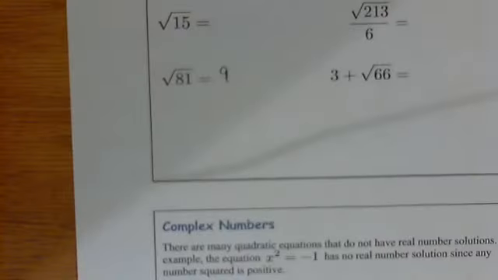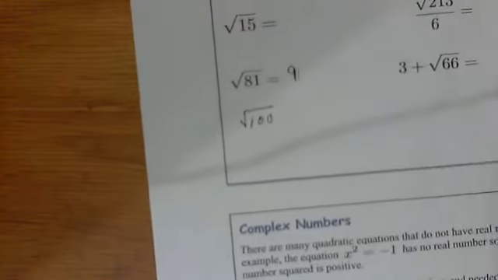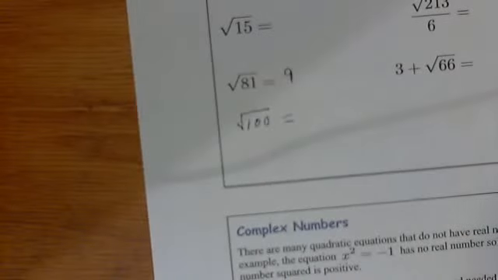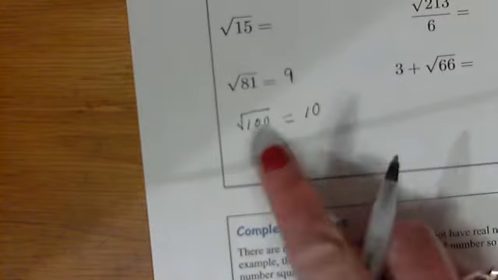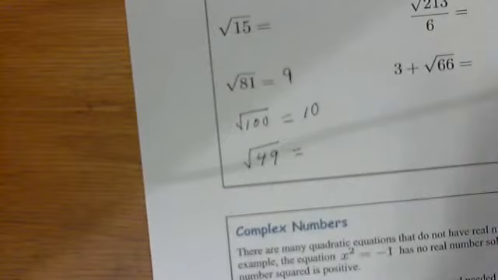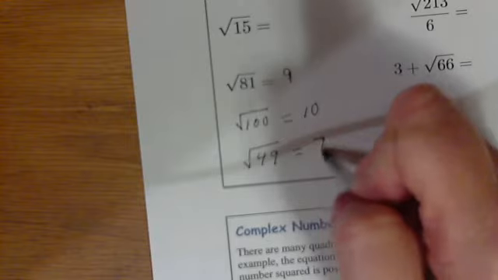Let me give you a couple of other easy ones quickly. So let's add the square root of 100. What number times itself equals 100? What's the answer to the square root of 100? Hopefully you said 10. 10 times 10 makes 100. How about the square root of 49? What number times itself equals 49? And the answer to that question is 7.